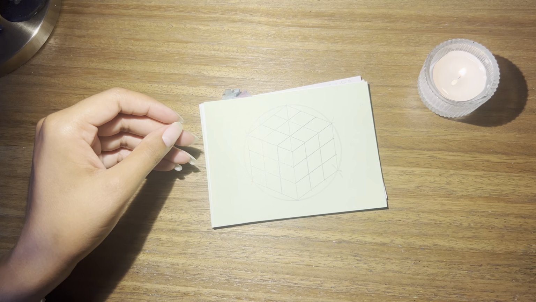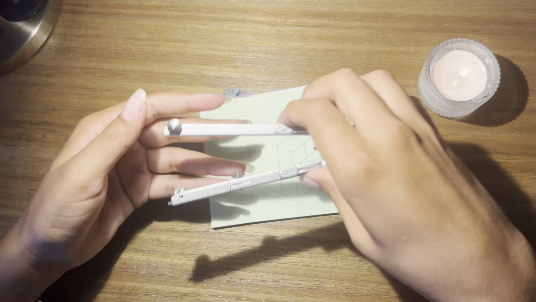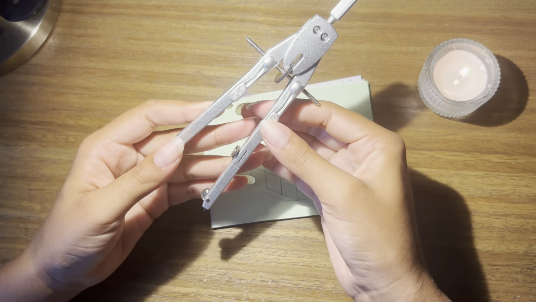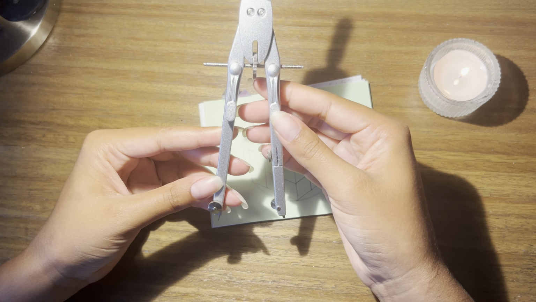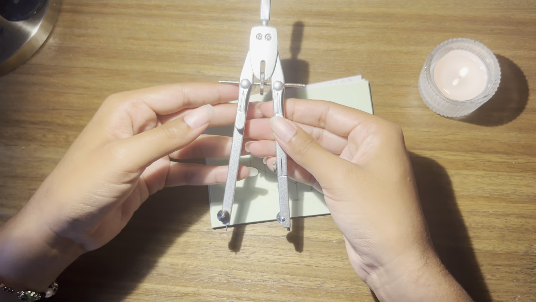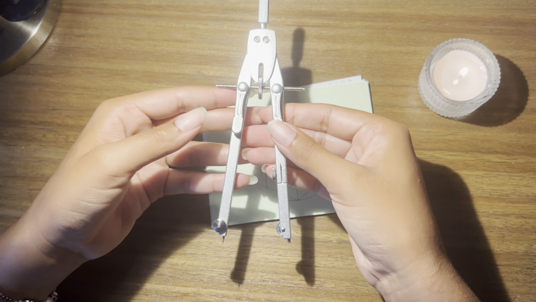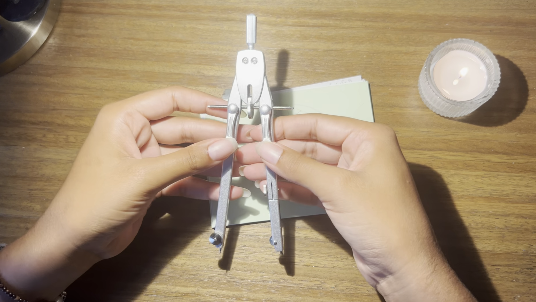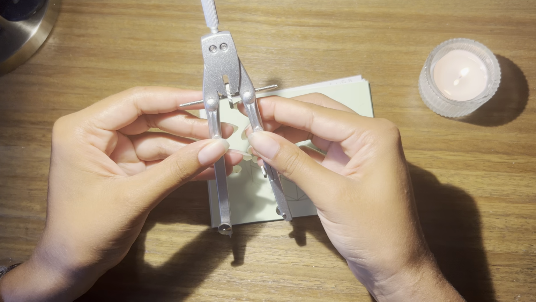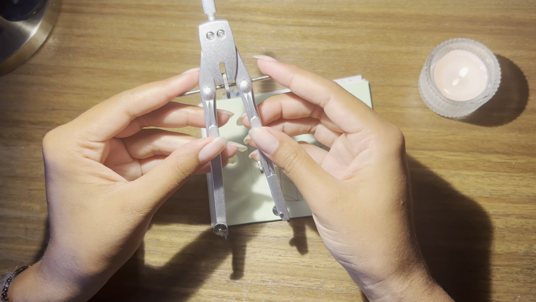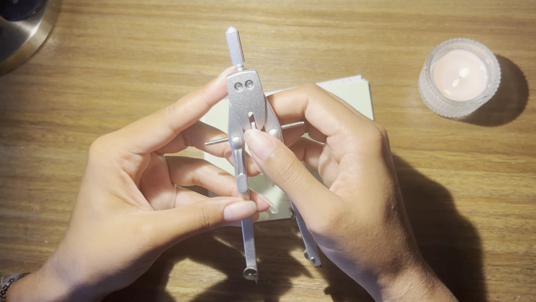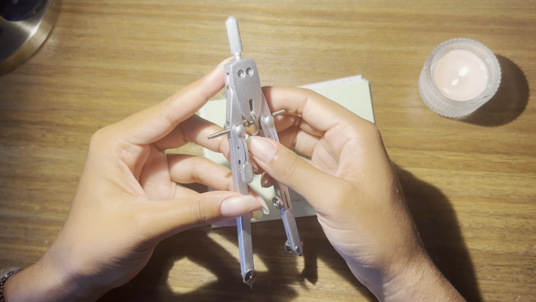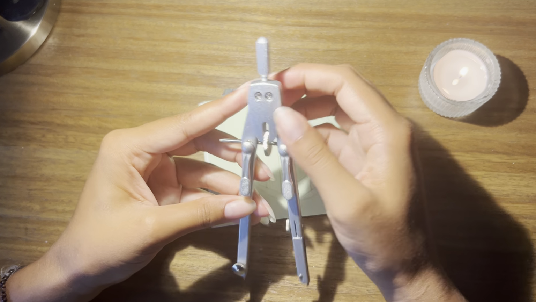The next tool is the compass. This is how we make our circles. I like this compass because it has a nice weight to it, and I can change the size very easily, either by twisting this knob.